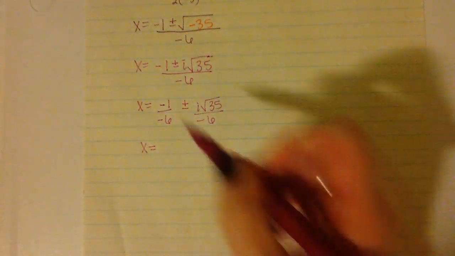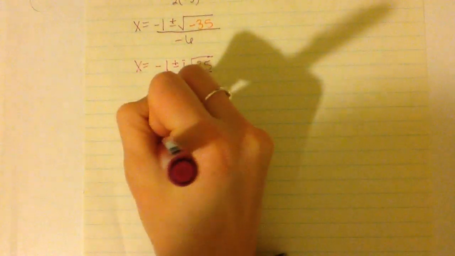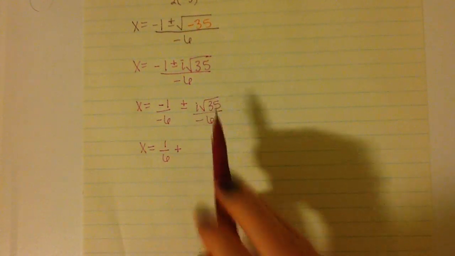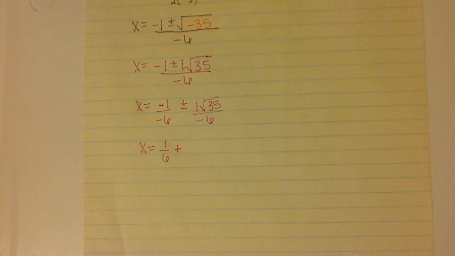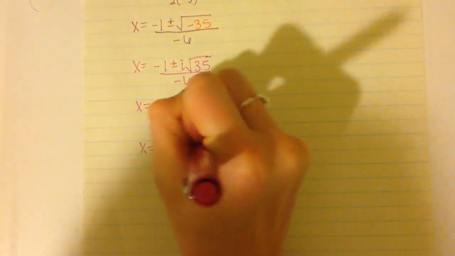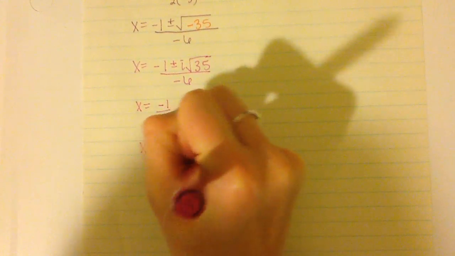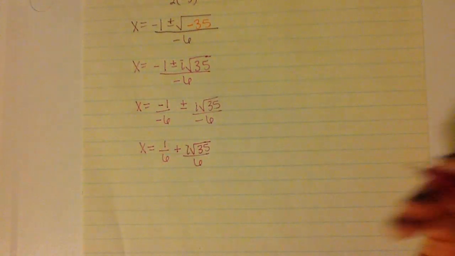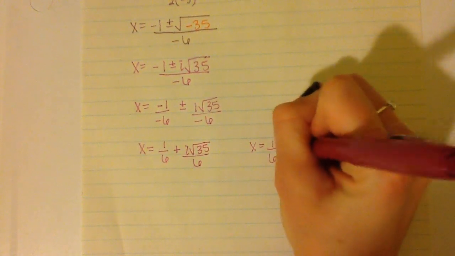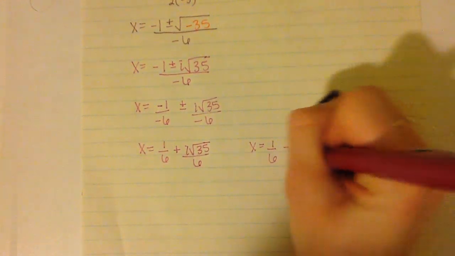So x is going to equal, negative over a negative is a positive, 1/6, plus i radical 35 over 6, and we also have x equals 1/6 minus i radical 35 over 6.